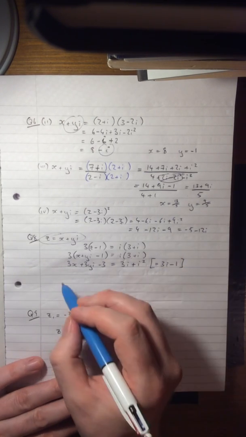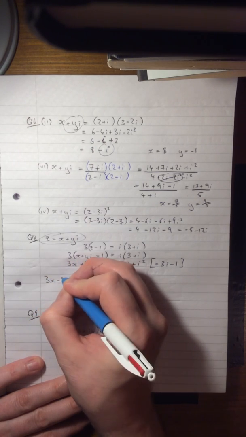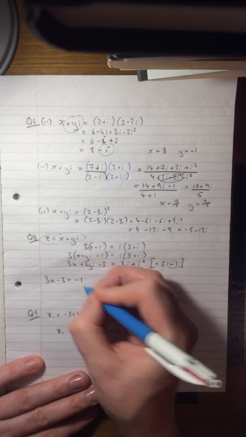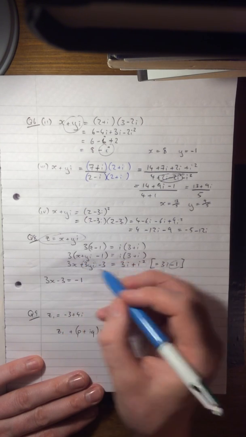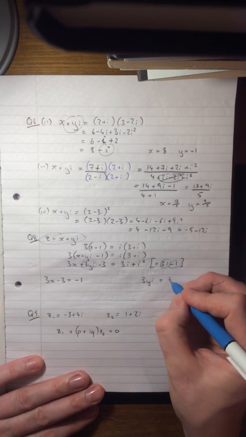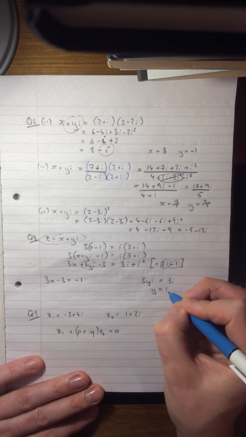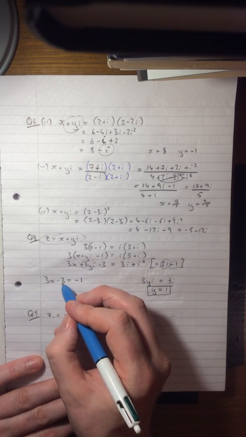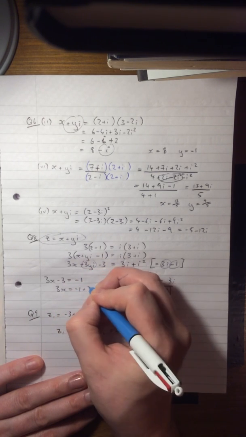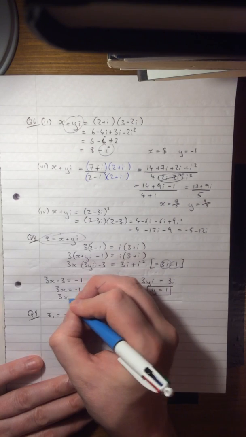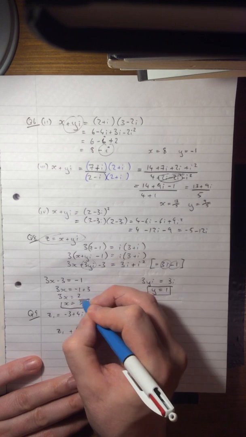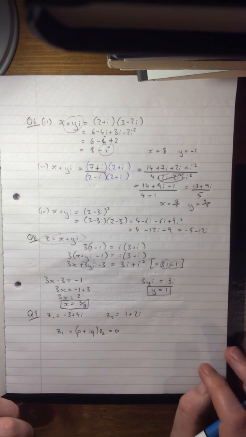Okay, so real parts have to equal real parts. That means 3x minus 3 has to equal, the real part over here is minus 1. And imaginary parts, 3yi have to equal imaginary parts 3i. So that's very easy. y has to be 1. And over here, if you move that across, 3x equals minus 1 plus 3. 3x is 2. x is 2 thirds. Okay, so there's question 8.